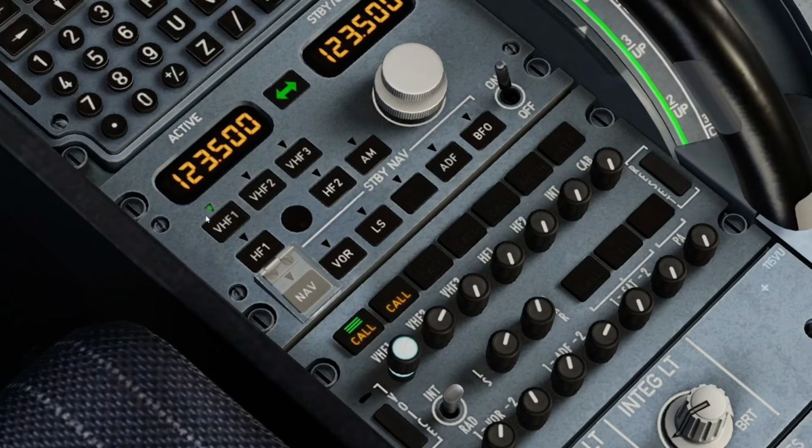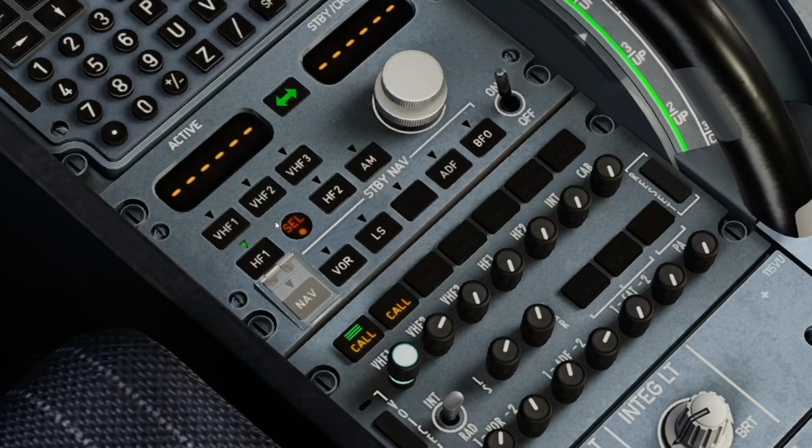Then we are having HF. Similar to VHF, we have HFs. HFs are basically used for high frequencies. Suppose you are flying over an ocean where there is not any VOR available. In that case, we will use high frequency. This special type of radio is equipped with very long range. Suppose you want to hear Japan radio from India, and this can support that. The only problem is the quality of the communication will be affected by things like mountains and the curvature of the earth, etc. Okay.